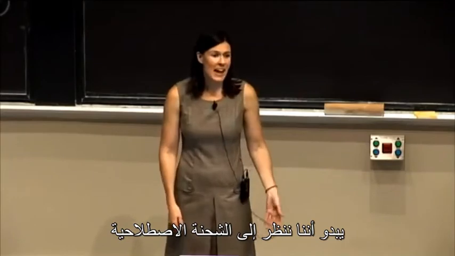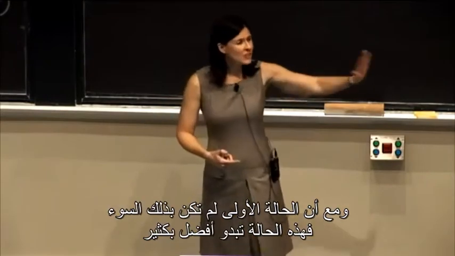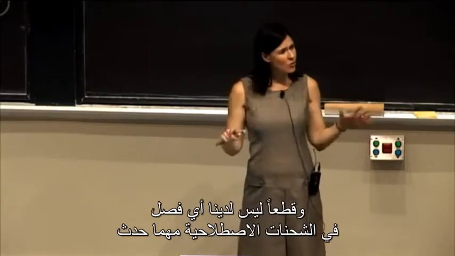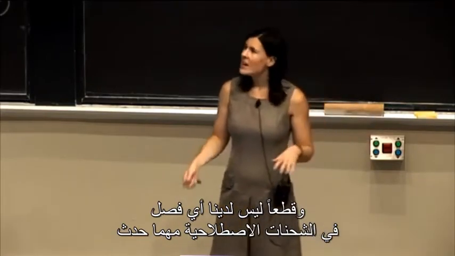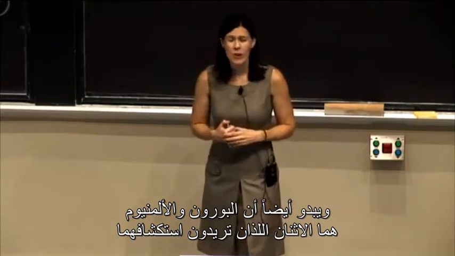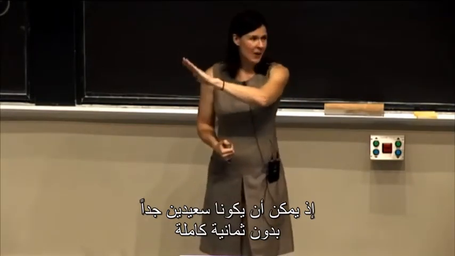So it turns out that looking at formal charge, even though the first case didn't look too bad, this case actually looks a lot better. We have absolutely no formal charge separation whatsoever. It turns out, again, boron and aluminum, those are the 2 that you want to look out for. They can be perfectly happy without a full octet.